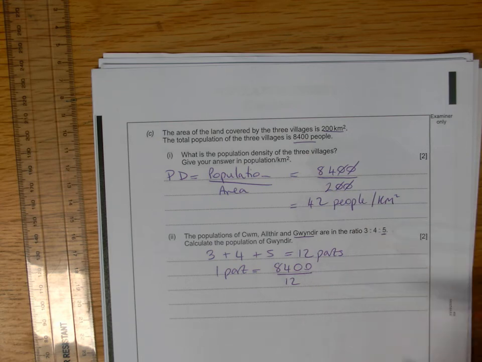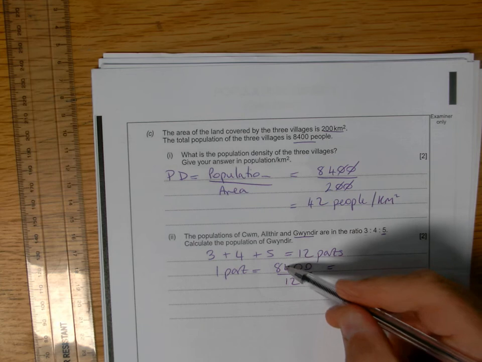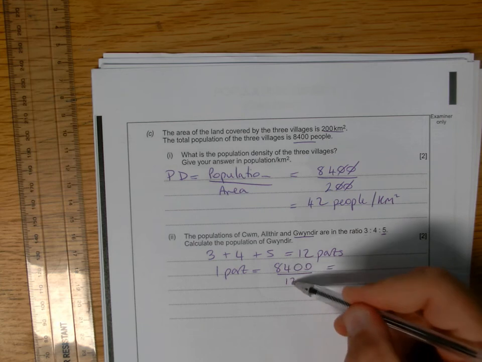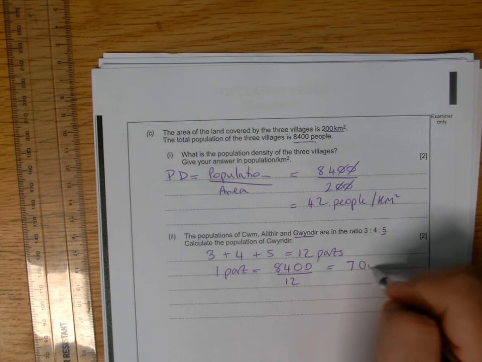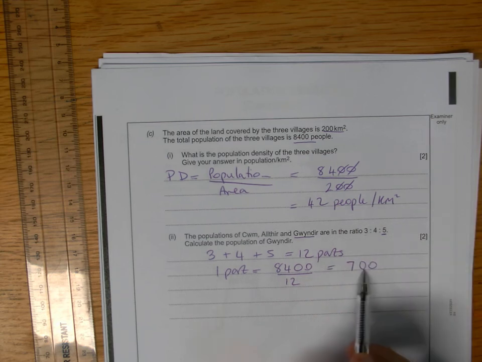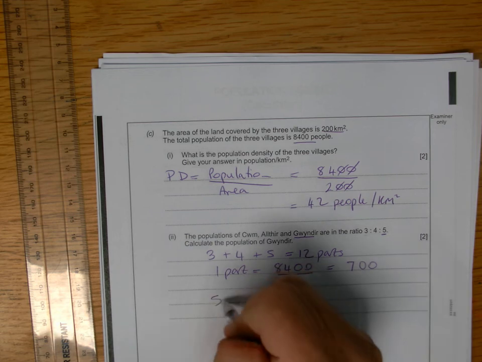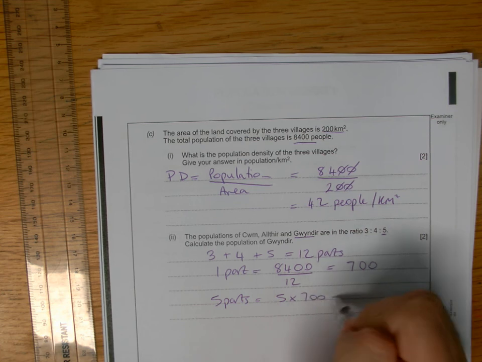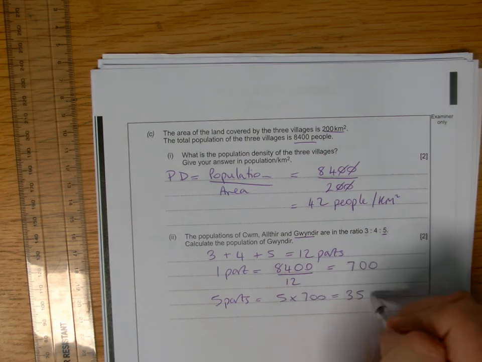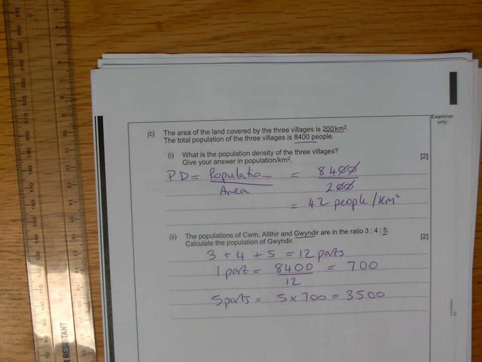So there's 12 piles here, and that comes to 84 divided by 12. If you know your 12 times table, it goes into it 7 times, and then the 2 zeros here, so 700. So one part is 700. 5 parts then will be 5 of these. So 5 times 700, and 5 times 7 is 35, and add the 2 zeros, so 3,500.